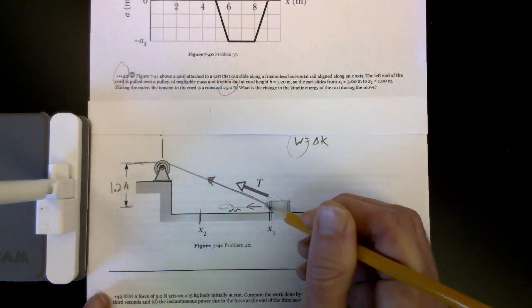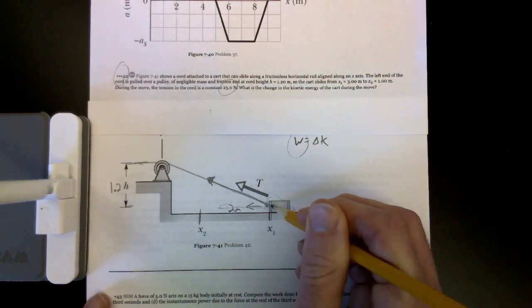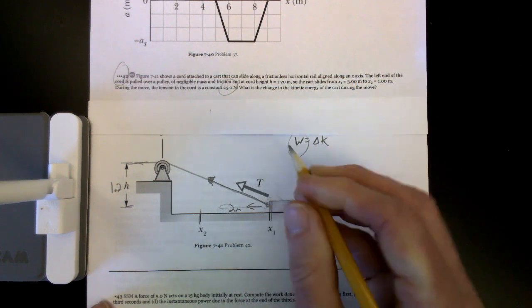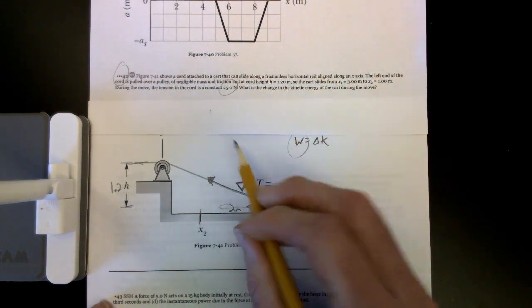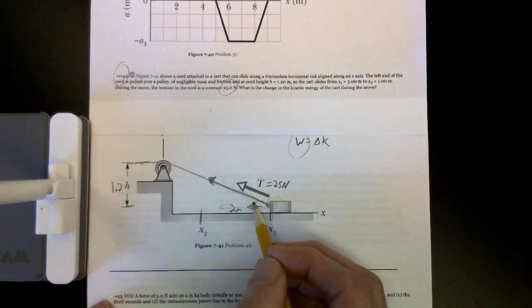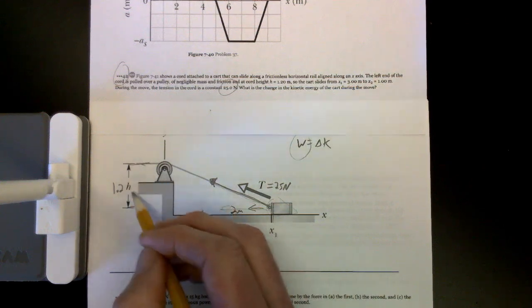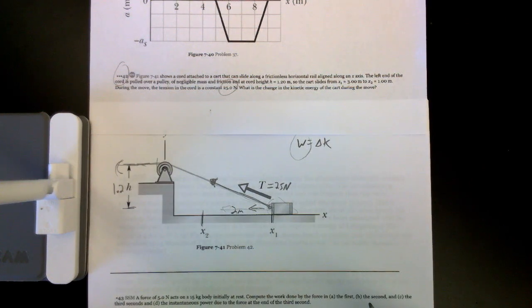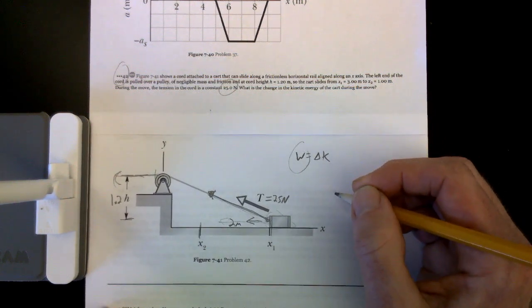If we can figure out how much the cord moved, then force times distance gives the work, because we already know the tension is 25 newtons. Wherever the cord is moving, the work is just force times the distance the cord moved.